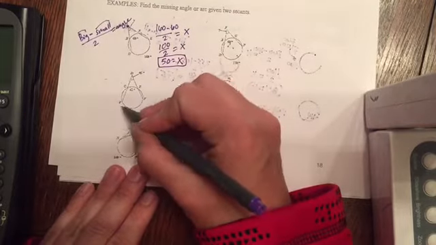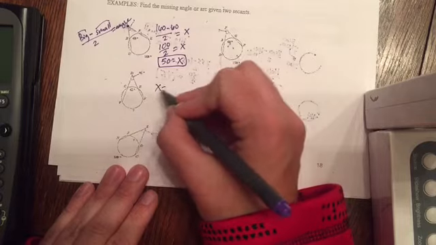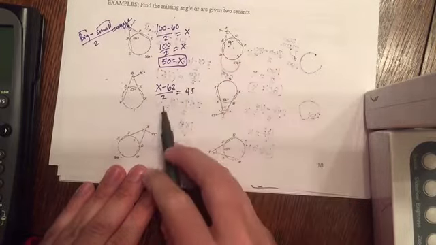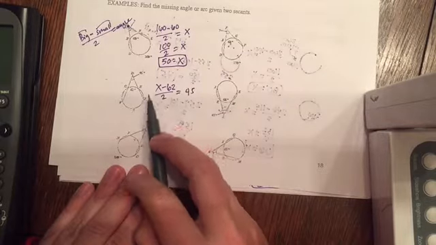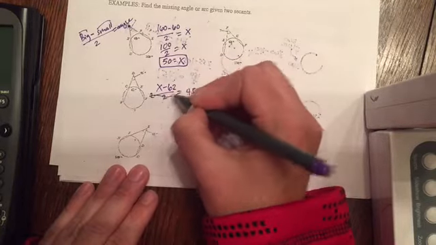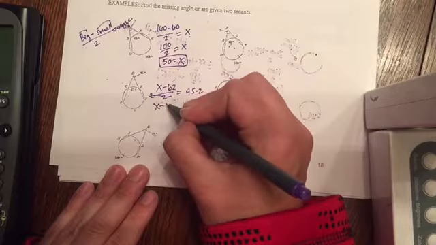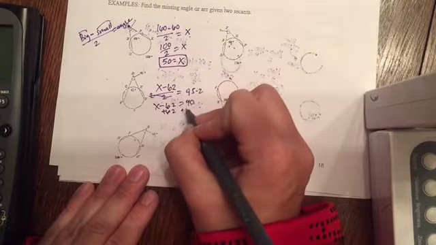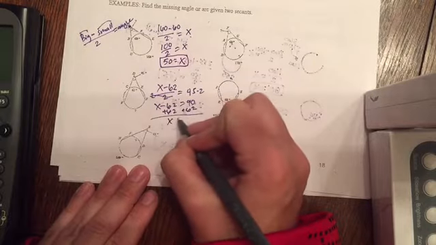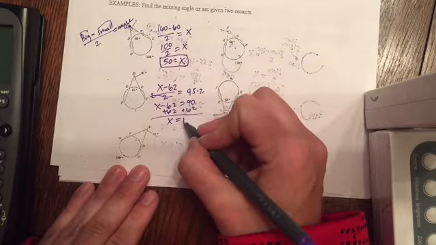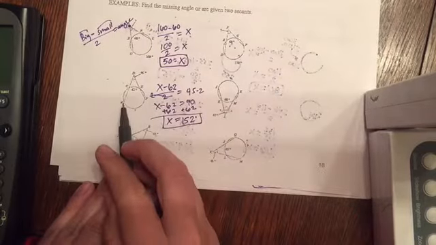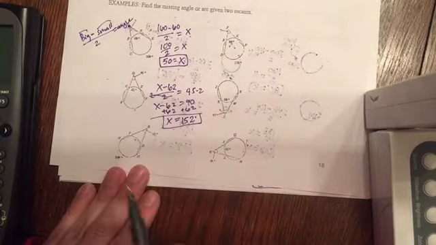On this one I would do big arc minus the small arc divided by 2 equals the angle. This time the x is over here, so I have to solve for it. Times by 2, x minus 62 equals 90. Add the 62. X is equal to 152. Which makes sense because it's the bigger arc, so it should be bigger than 62.